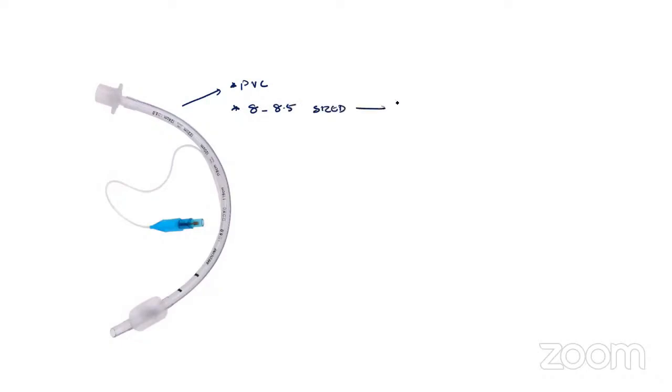The size is essentially an internal diameter. For an adult female, we use 7 to 7.5. For a newborn, we use 2.5 to 3.